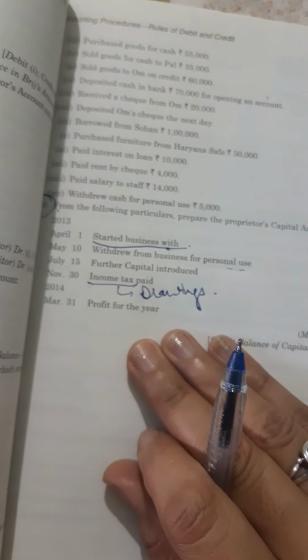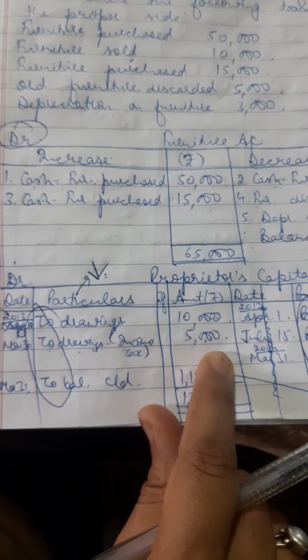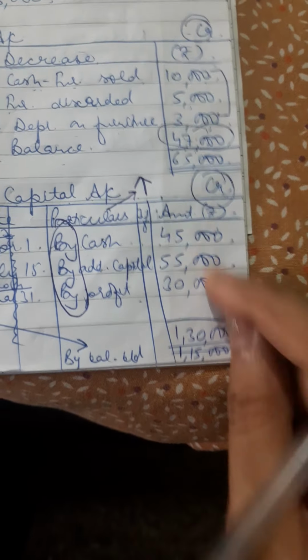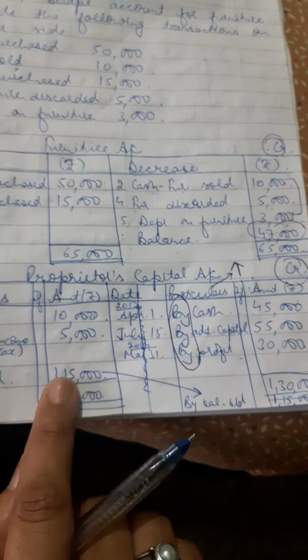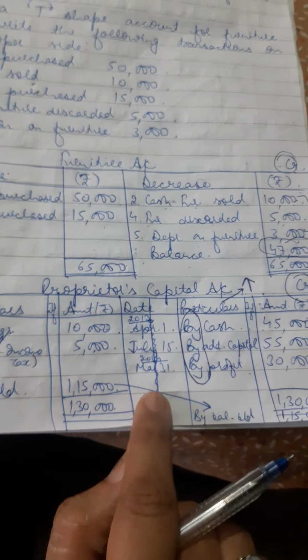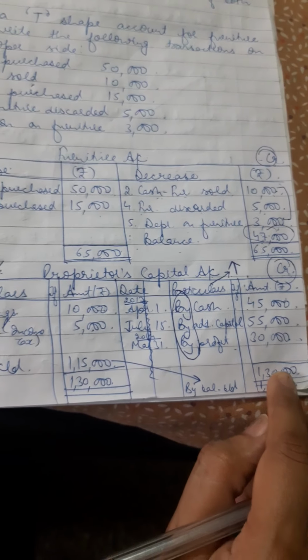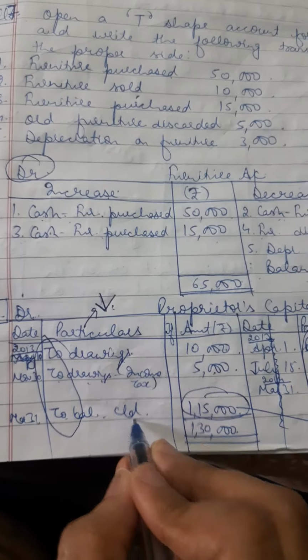The transactions are over. We'll total both the sides. The total of debit side is 15,000 and total of credit side is 1,30,000. So this credit side is bigger than the debit side. So we'll find out the difference. The difference is 1,15,000. This will be shown on debit side to match both the sides of the account. This will be shown as to balance carried down.